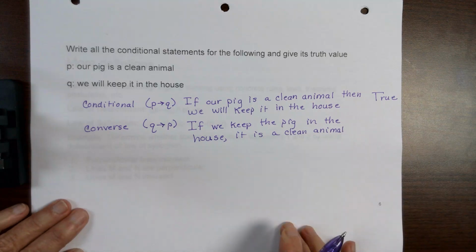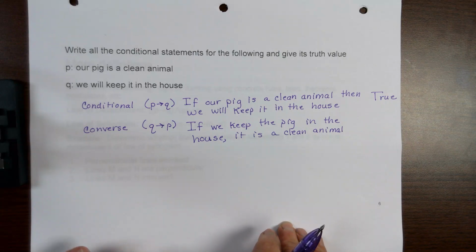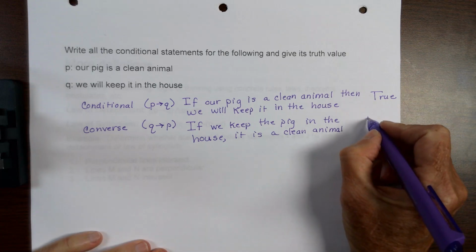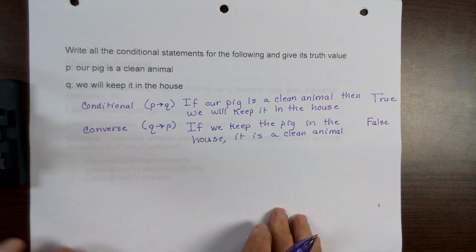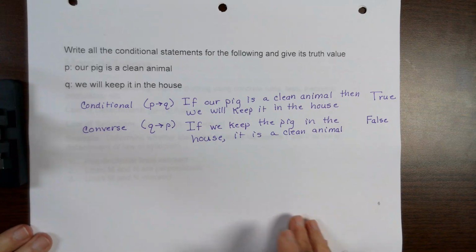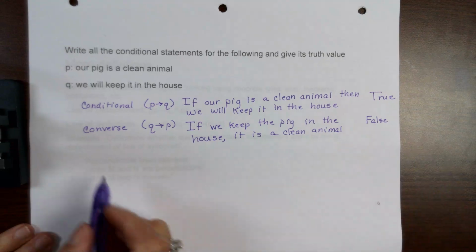And you could make an argument for this being false because you could go, well, maybe it gets sick, so you keep it in the house. So it's not necessarily a clean animal. So we're going to go ahead and put false here. Okay, hopefully these are a little bit more concrete than the pig being a clean animal, but just because you keep it in the house doesn't mean it's a clean animal.